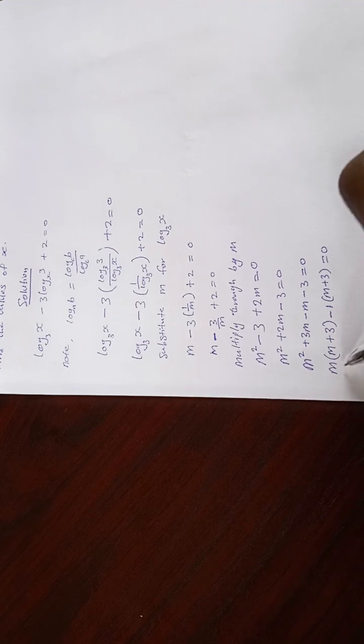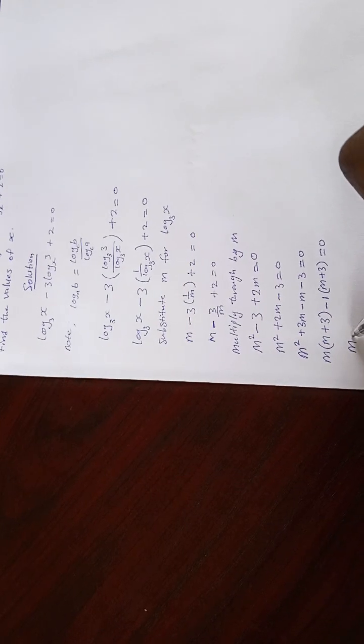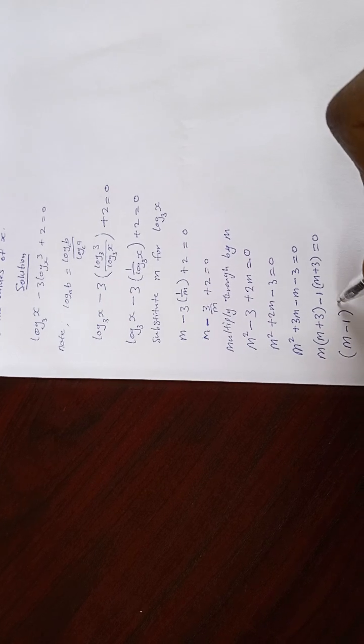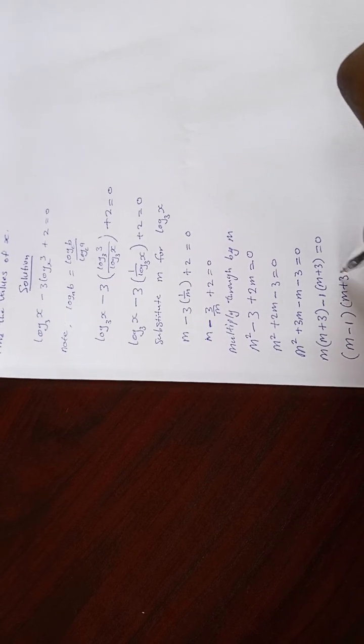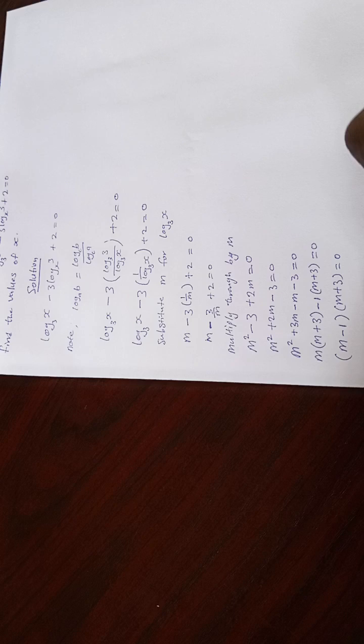So this would then be n minus 1 times n plus 3 equal to 0. Now at this point, we'll have n equal to 1, or n equal to minus 3. That's the value of n.